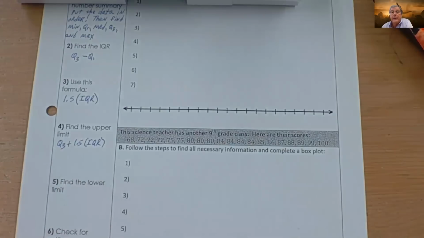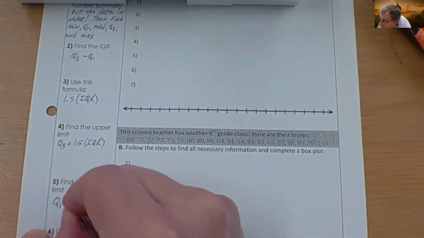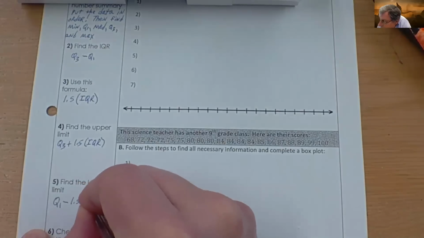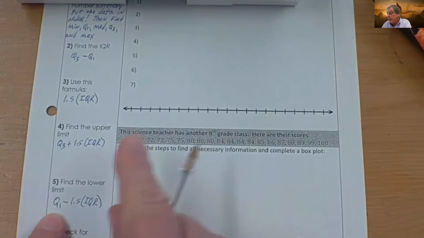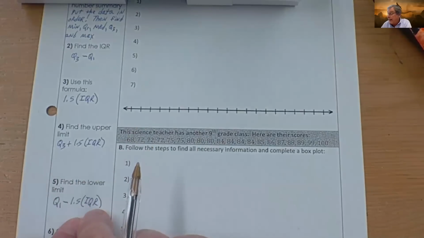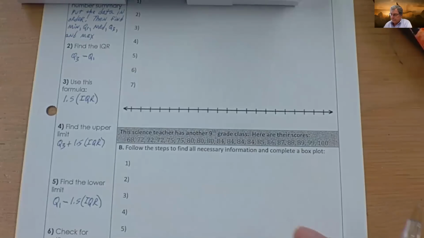Well, if we added it to find the upper limit, it would make sense that we're going to subtract from the other end of the box. So from Q1 minus 1.5 times the IQR. And of course, these two are just numbers. Q1's the number, the 1.5 IQRs we found up here in step 3.